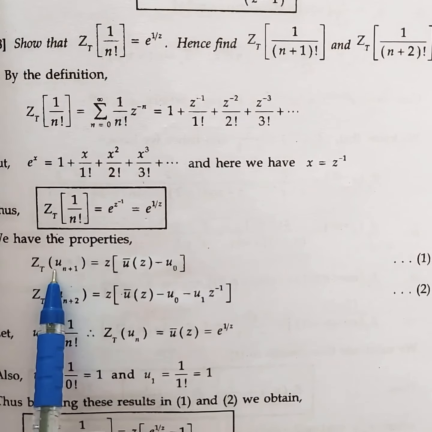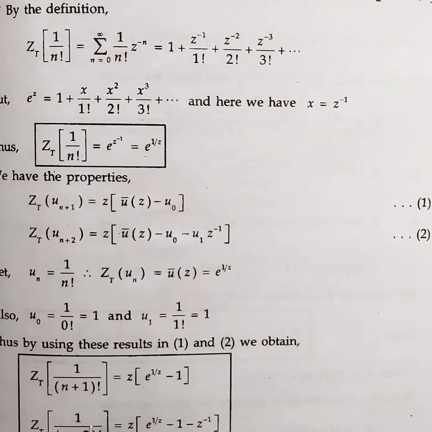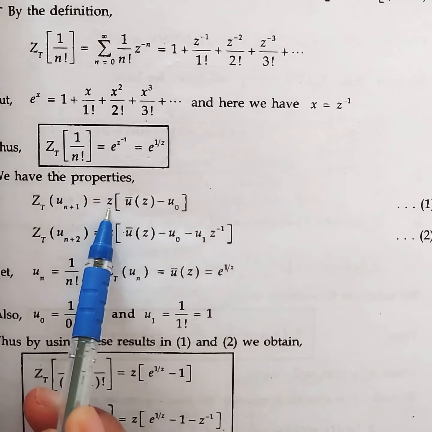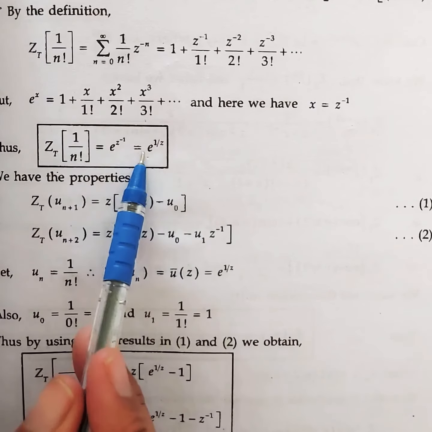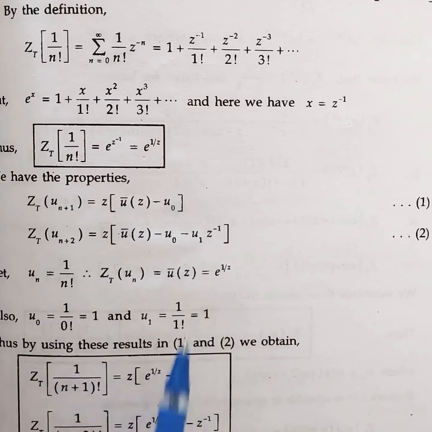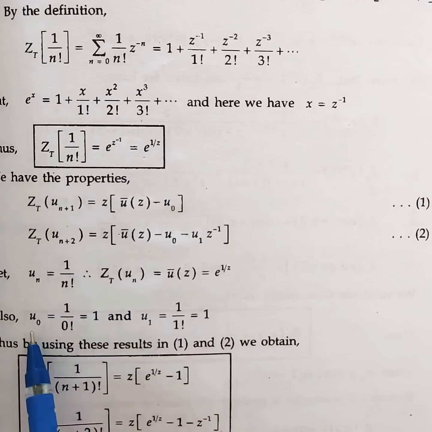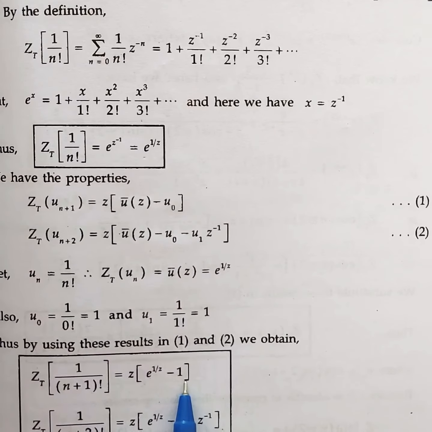So the z transform of un plus 1, that is the next term, 1 by (n plus 1) factorial, is equal to, see the formula, z into u bar of z. U bar of z is the solution that you have got, e power 1 by z, so we have written e power 1 by z minus u naught. u naught is a particular term, we got it as 1, and substituted that.